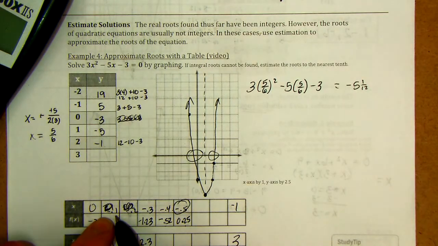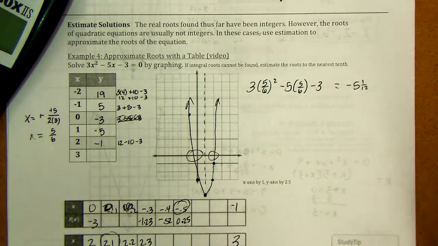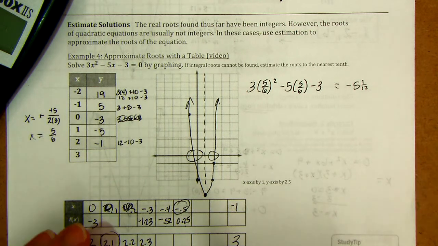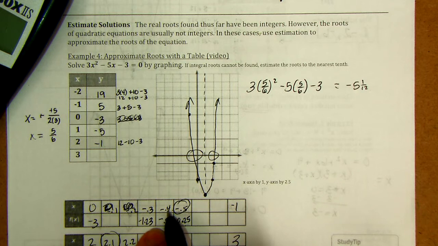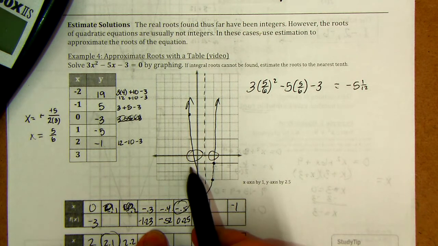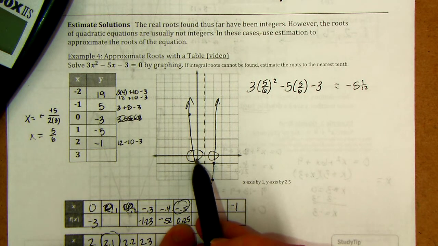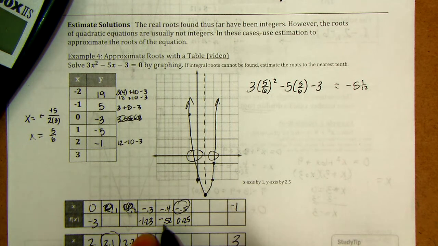And so I kept putting in tenths until I got to a point where, notice on negative 0.4, I had negative 0.52, so I'm still below the x-axis, but then on negative 0.5, I was at positive. So because it went from a negative to a positive, I know that somewhere in there between negative 0.4 and negative 0.5, it crossed the x-axis. And at that point, I just picked whichever one was closest to 0, which was negative 0.5.